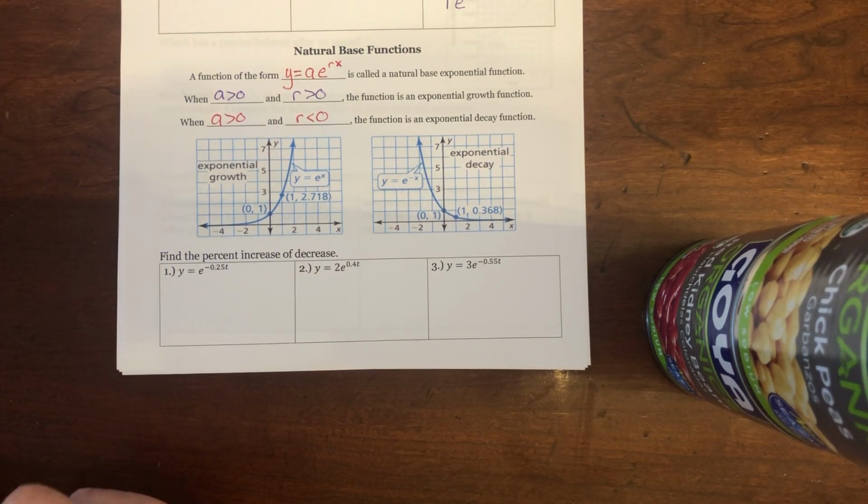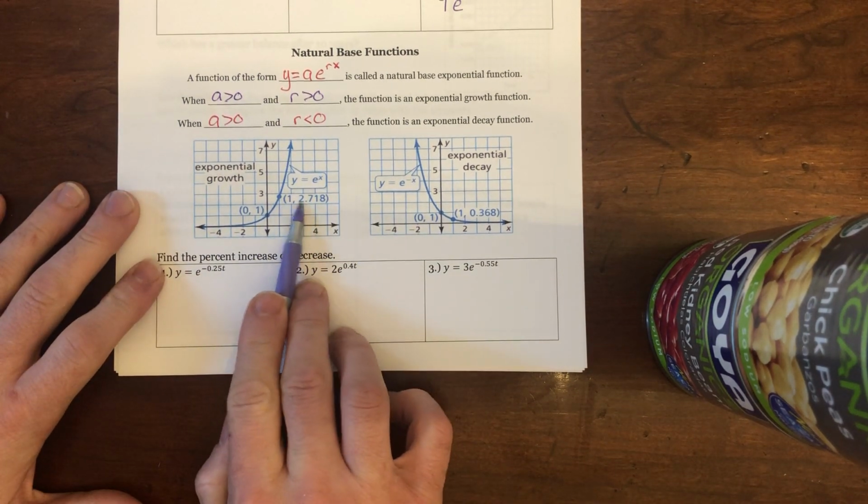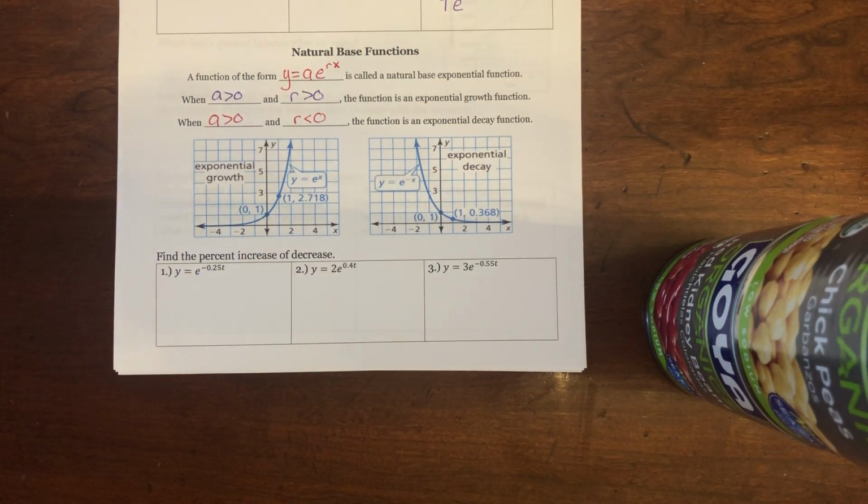We notice here if we plugged in 1, it gives us Euler's number at the top. Now, for this next couple of examples, we want to find the percent increase or decrease. This is going to be very similar. We need to use our properties of exponents to find the rate of increase or decrease.